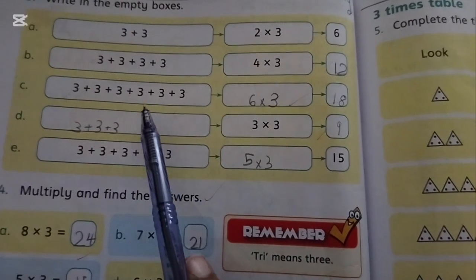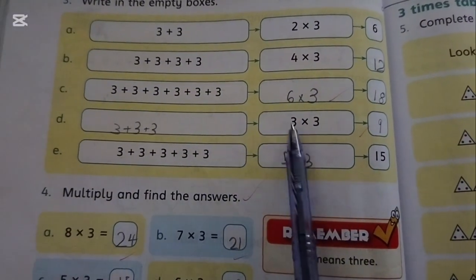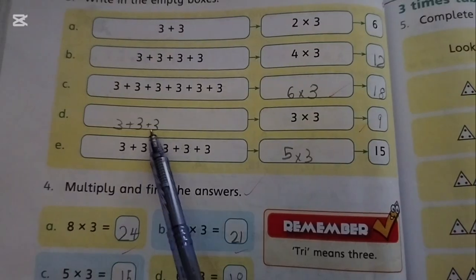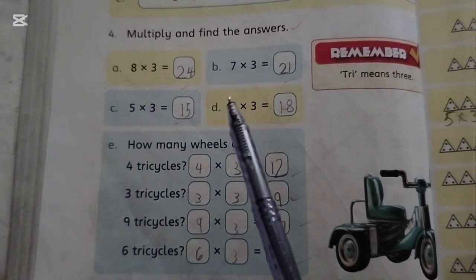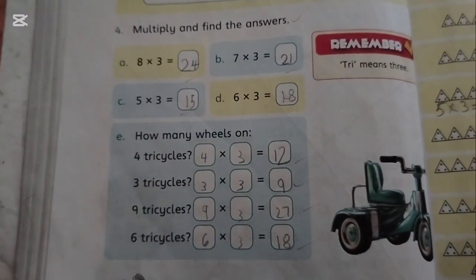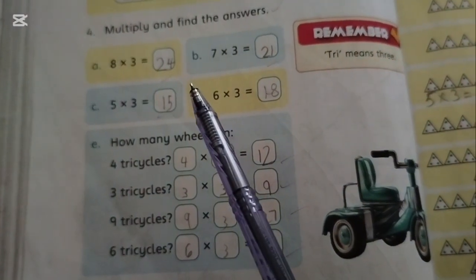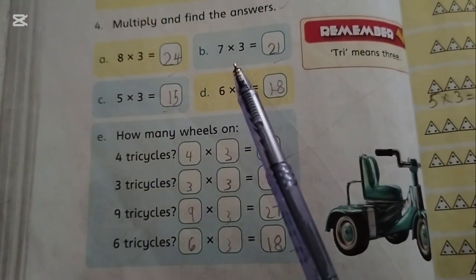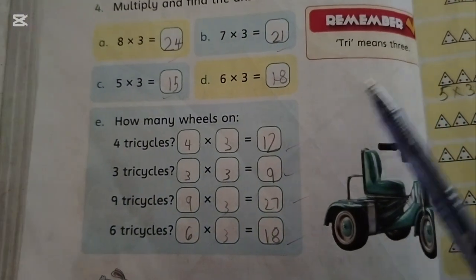And we can see in this picture, in the multiplication form, 6 times 3 is 18. We write this statement as 3 written 3 times, so the answer is 3 threes are 9. We can write this statement as 5 times 3 is 15. Now multiply and find the answer. 8 times 3 is 24, 5 times 3 is 15, 7 times 3 is 21 and 6 times 3 is 18.